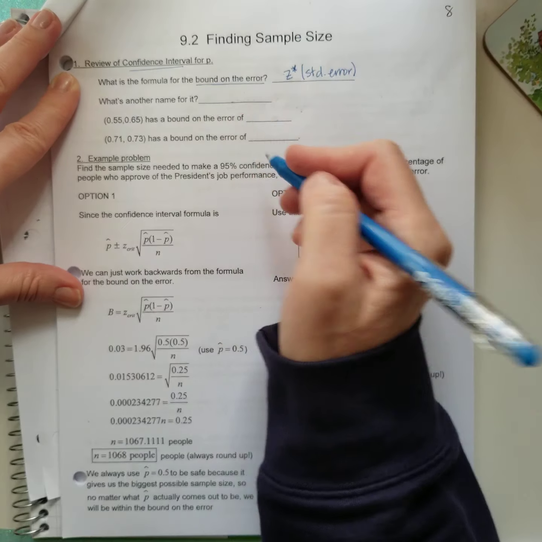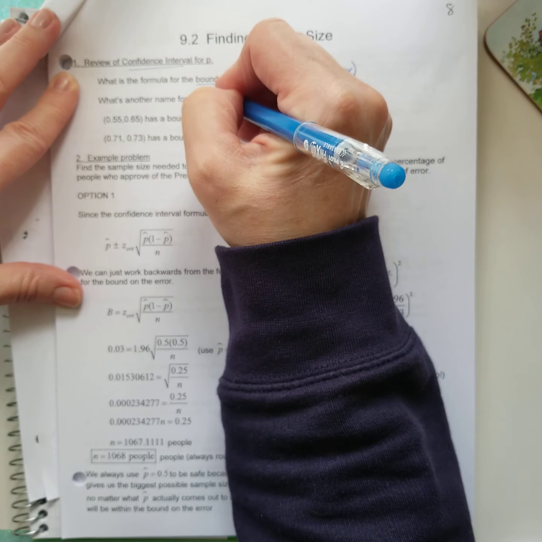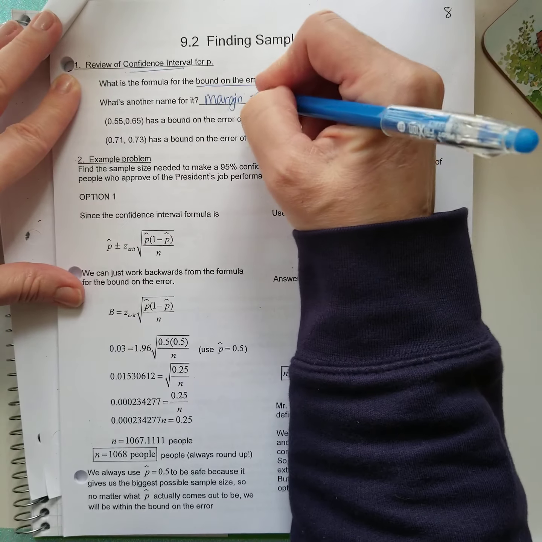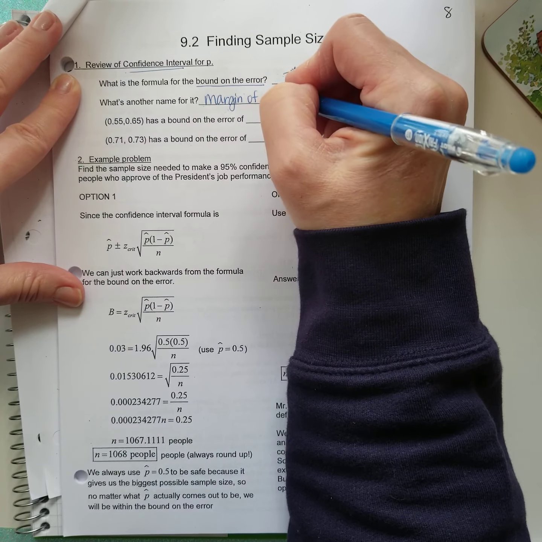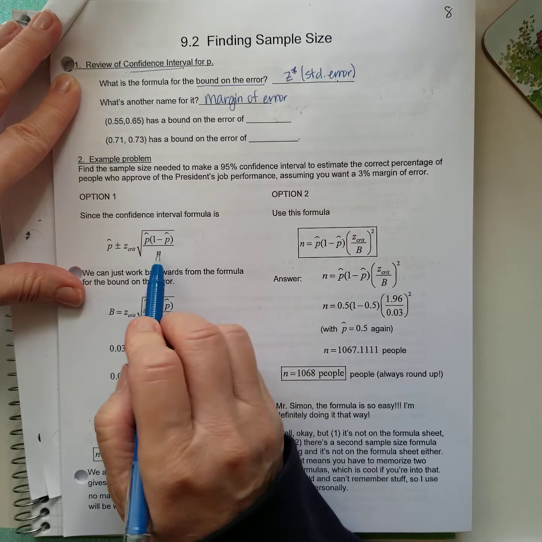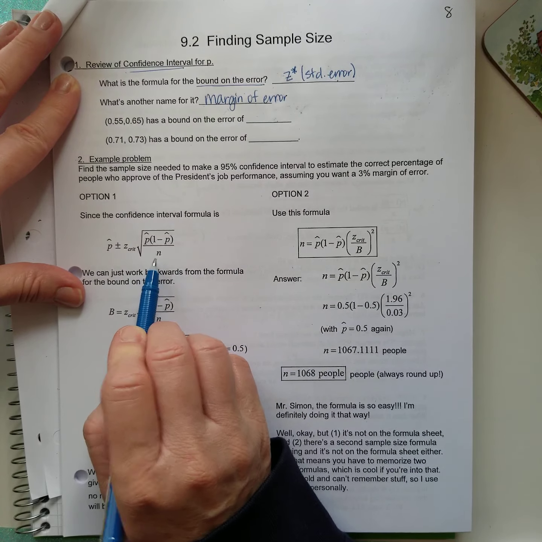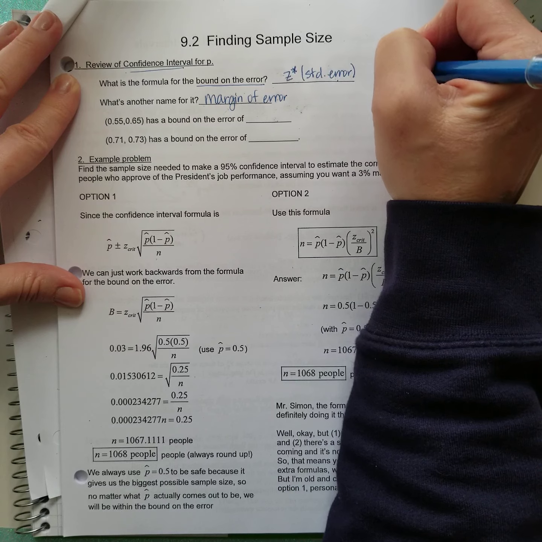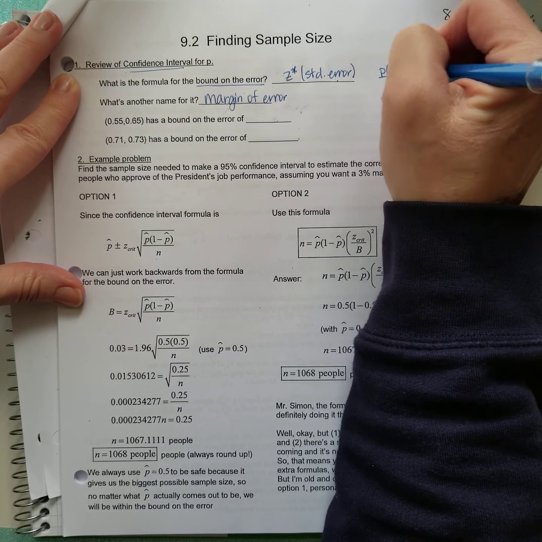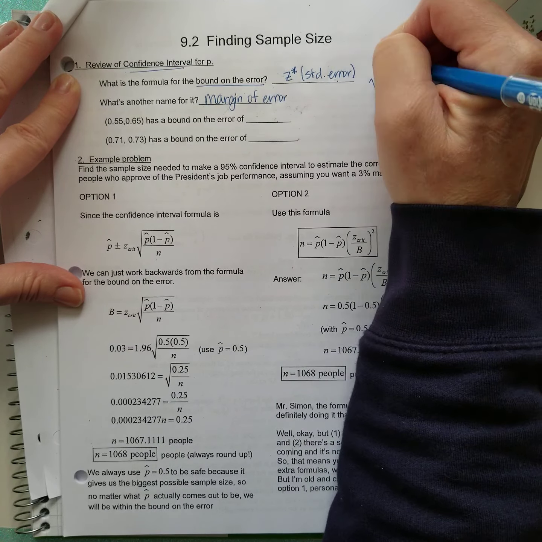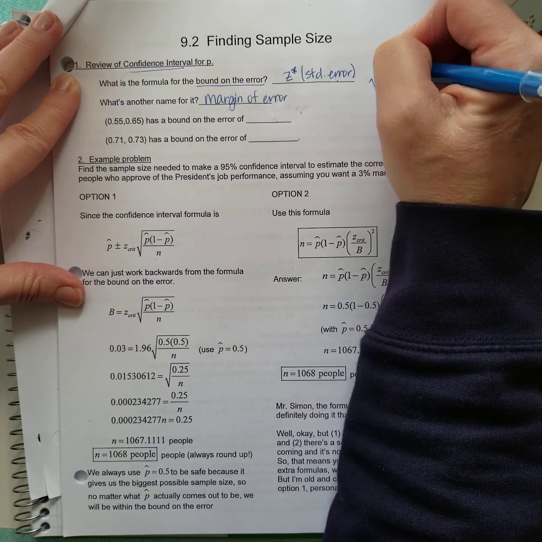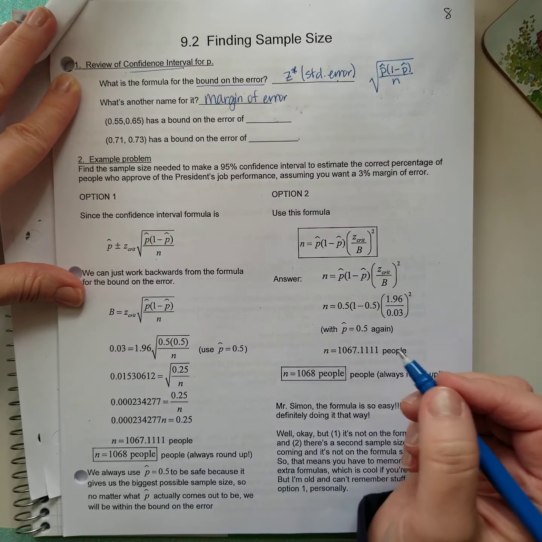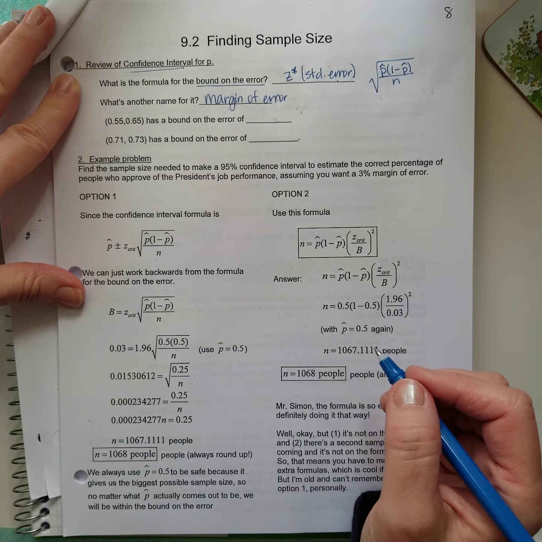Another name for it is the margin of error. Our standard error is this value right here for proportions. It's going to be p-hat times 1 minus p-hat, all over n, and then taking the square root of that. We often see hats because we're working with estimates. So that's our margin of error.